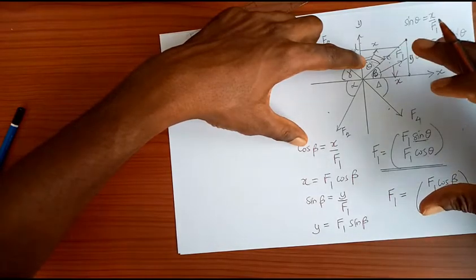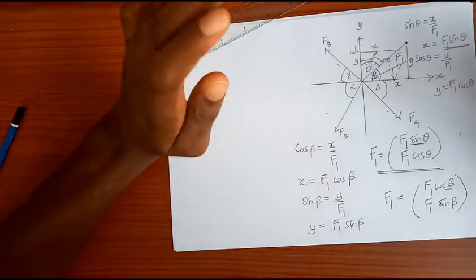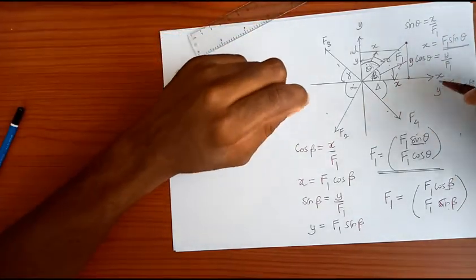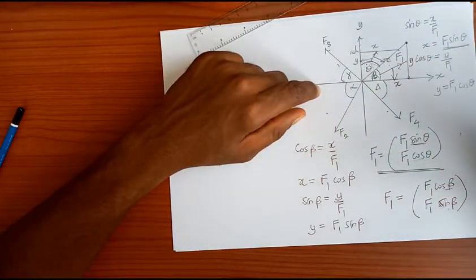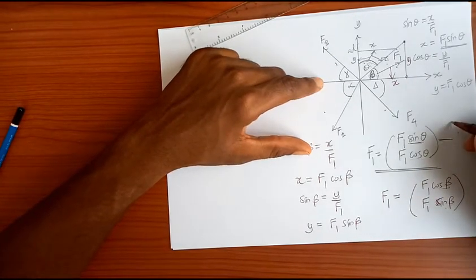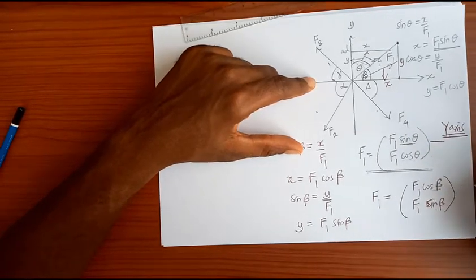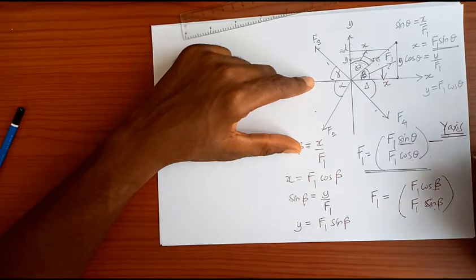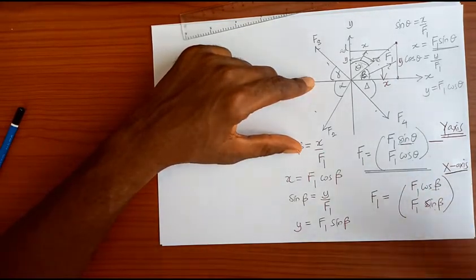This is coplanar forces approach. So what we want to learn here is that to make things simple for you, anytime you want to resolve components in a coplanar form, take one axis of reference. If you decide to resolve all your forces with respect to the y-axis, then use this formula. If you decide to resolve all your forces with respect to the x-axis, then use this formula. Never mix them. Use only one axis.